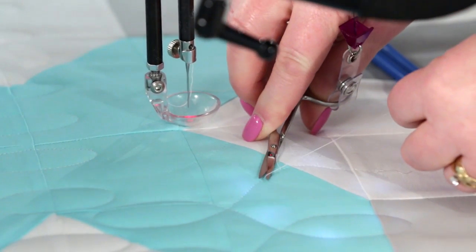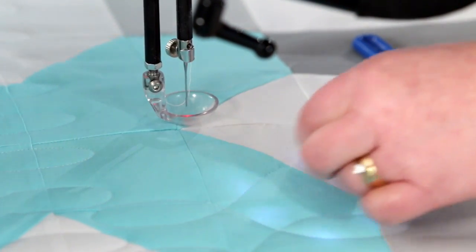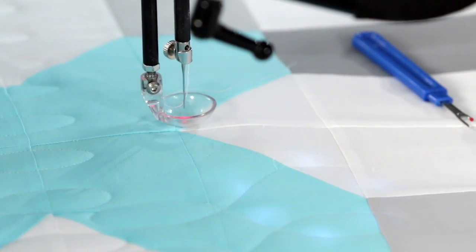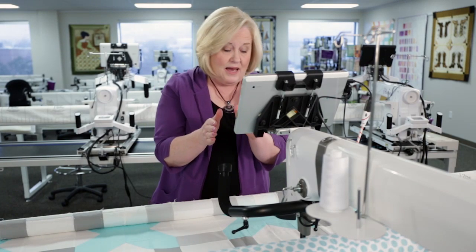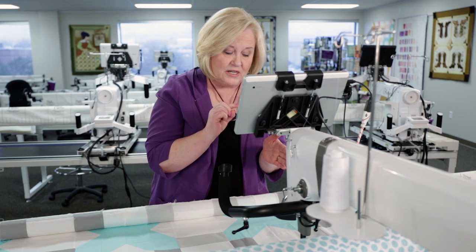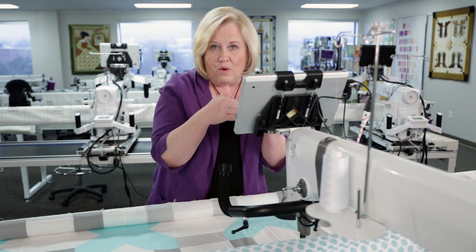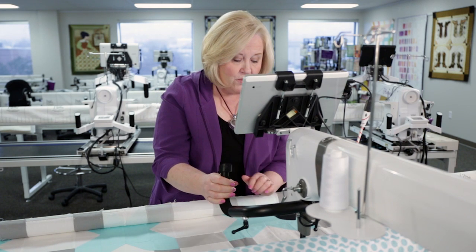I'm actually going to just trim that thread. I'm not going to bury any threads. I'm just going to trim it, because when I come back and find my start point there, I want it to start stitching just a couple of stitches before I unpicked. So I'll show you what I mean.